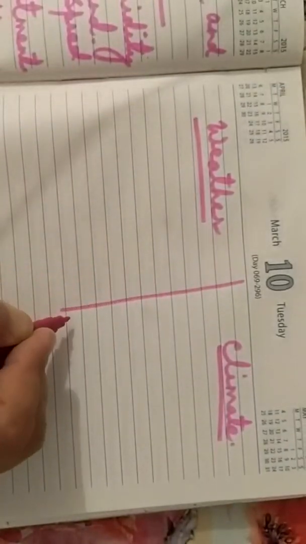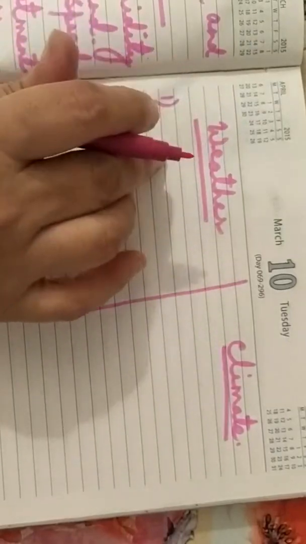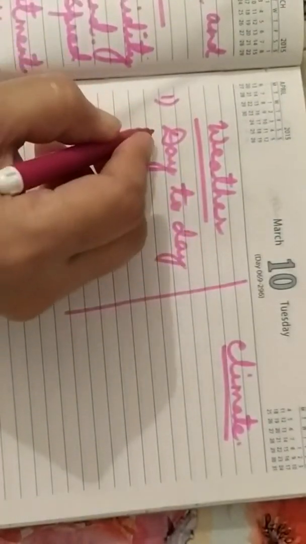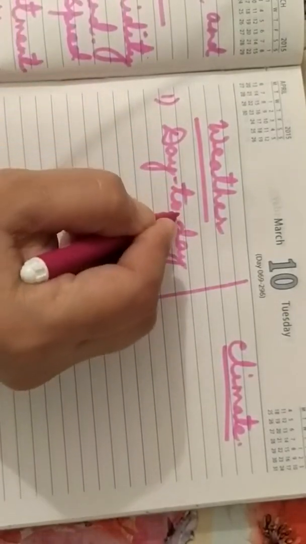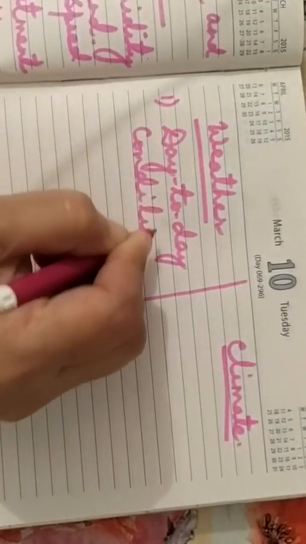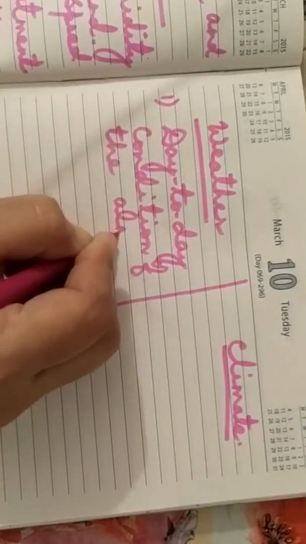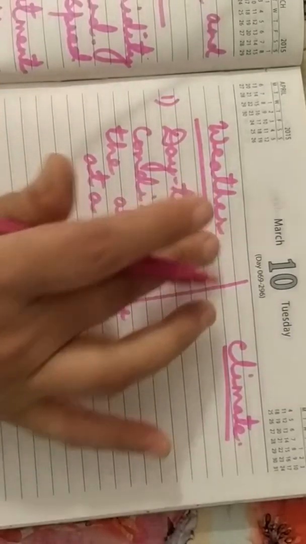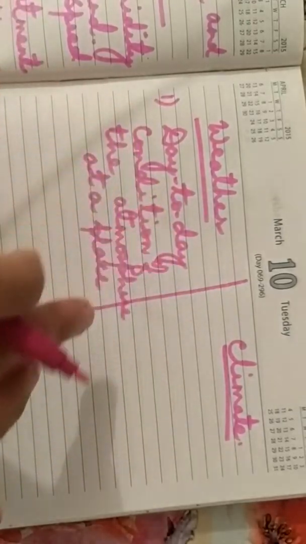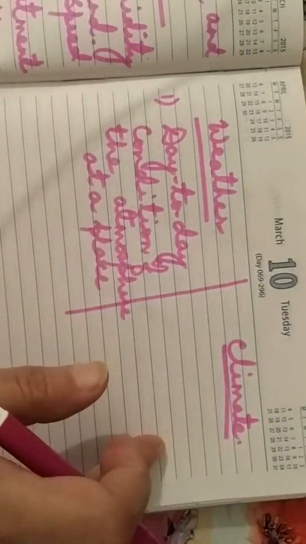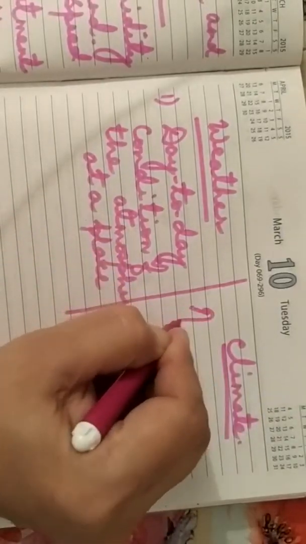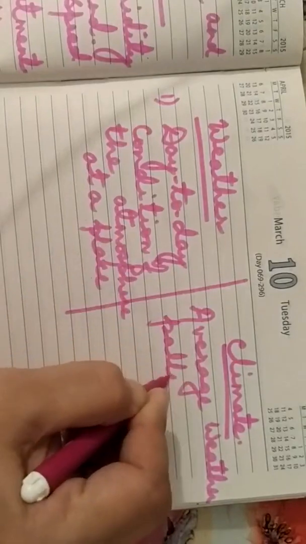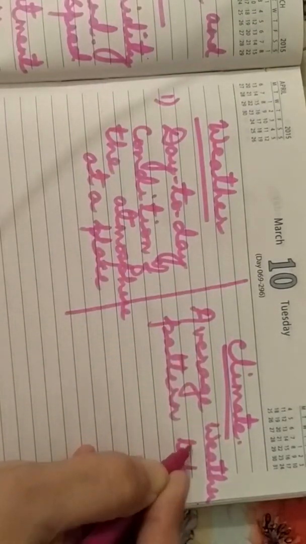So, the day-to-day condition of the atmosphere at a place is known as the weather. Weather is the day-to-day condition of the atmosphere at a place. But on the other hand, the climate is the average weather pattern recorded or taken over a long time.